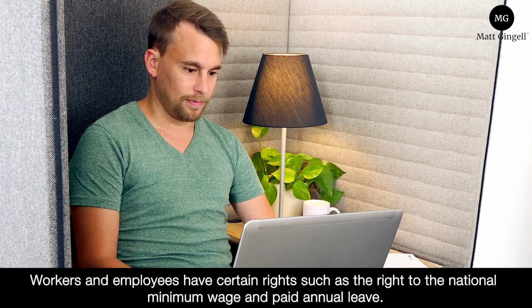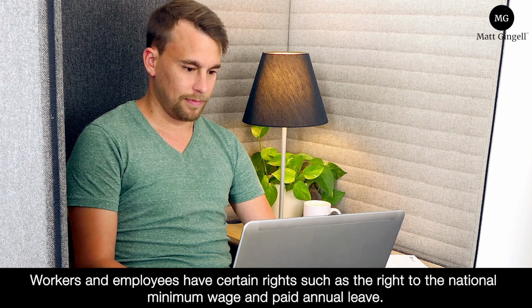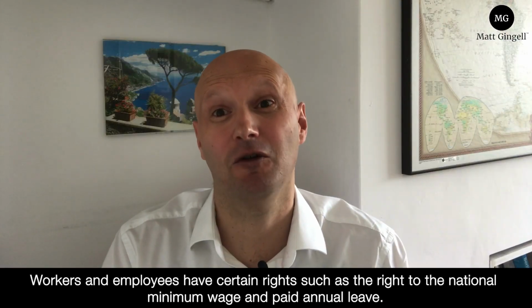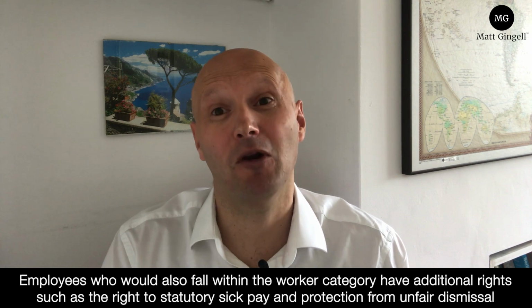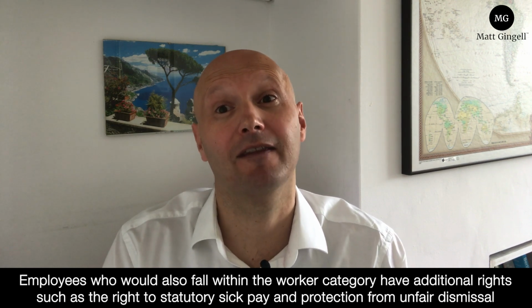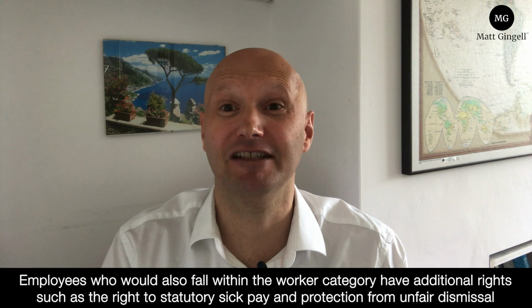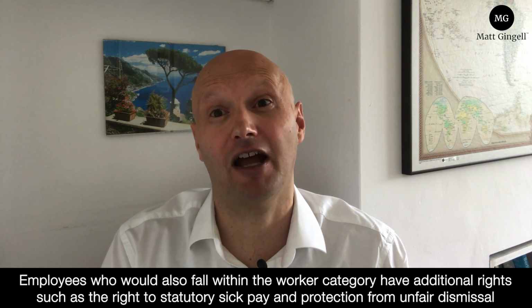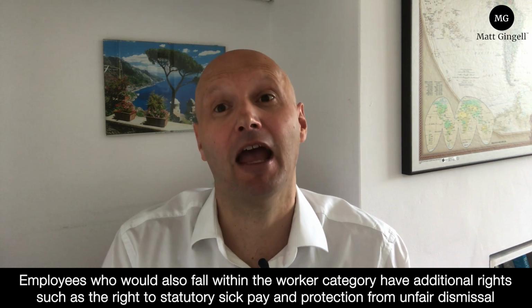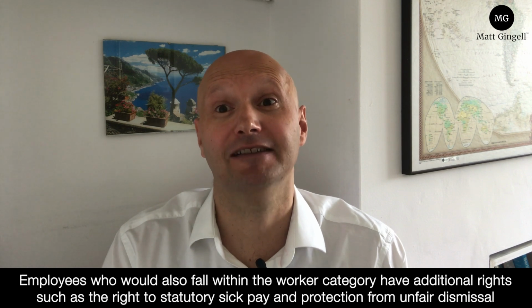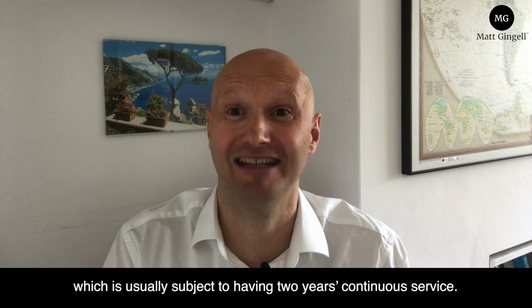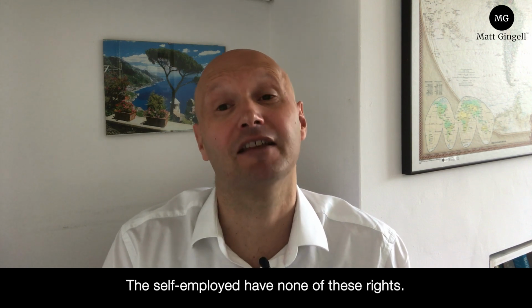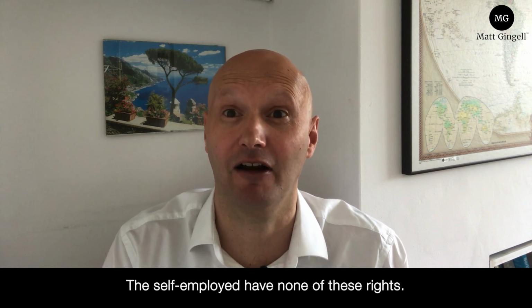Workers and employees have certain rights, such as the right to the national minimum wage and paid annual leave. Employees, who would also fall within the worker category, have additional rights, such as the right to statutory sick pay and protection from unfair dismissal, which is usually subject to having 2 years continuous service. The self-employed have none of these rights.